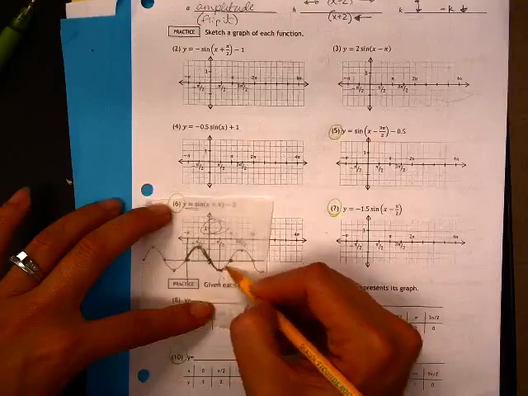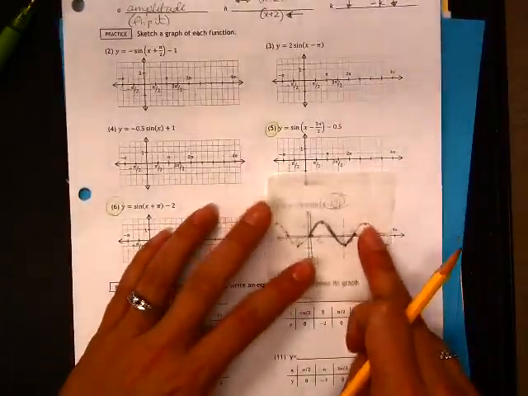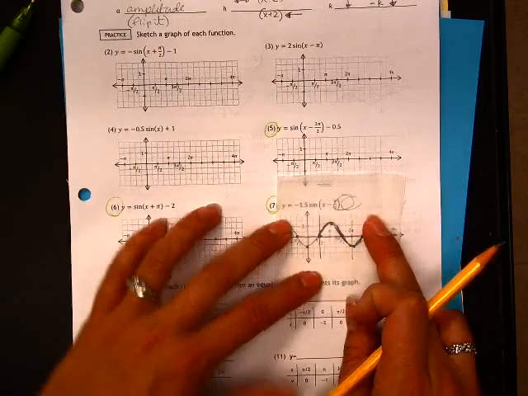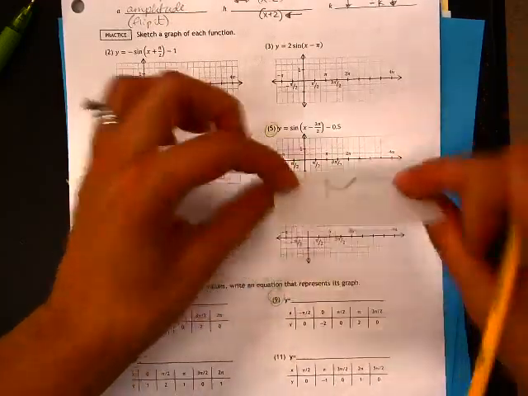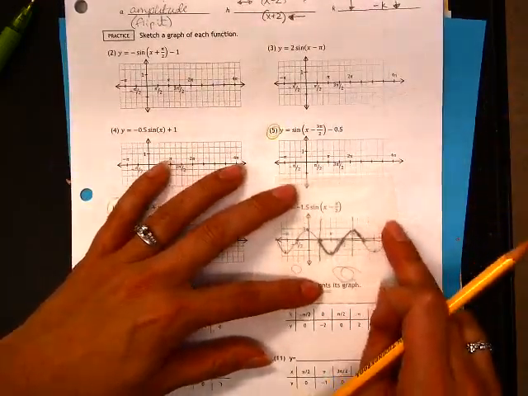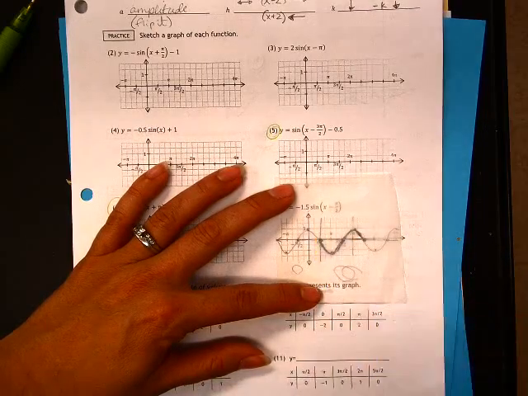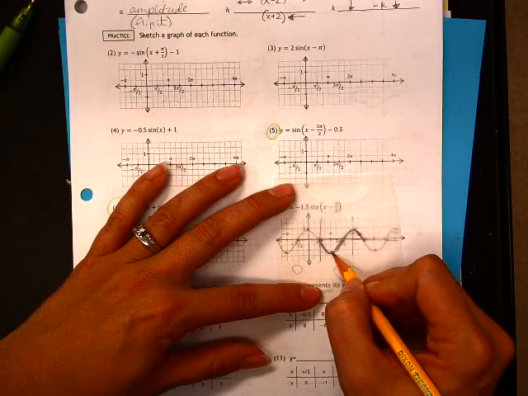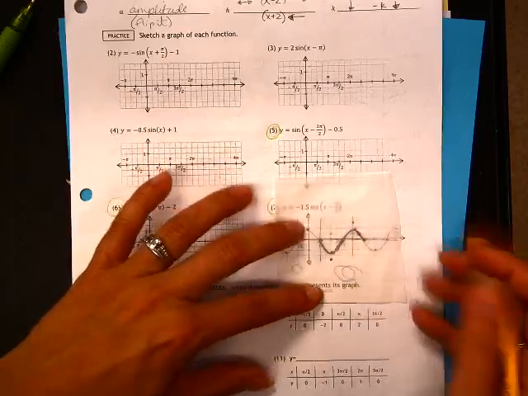This is kind of one cycle here. This one here is a little bit new. We're not moving it up or down, we're just moving it to the right, pi over 2, so we have that. But then what happens here is the negative flips it, so I'm going to physically take it over and flip it upside down. And it's 1.5 times as big. So instead of going up and down 1, it goes 1.5. So it's going to be down there and up there.